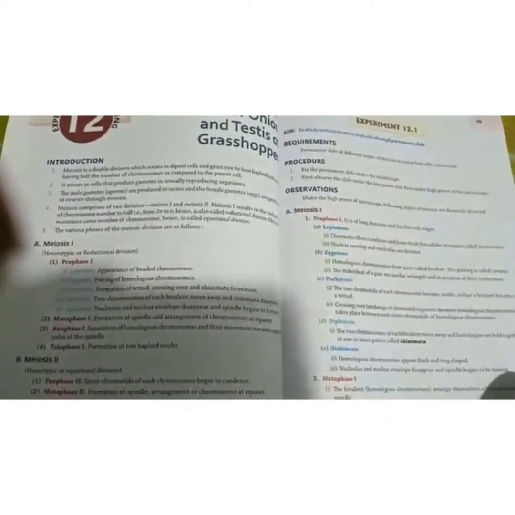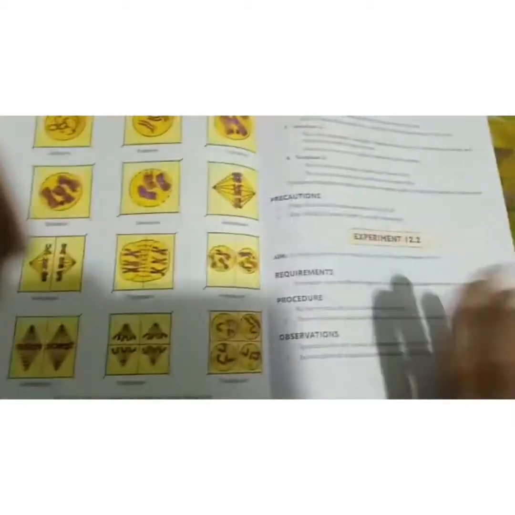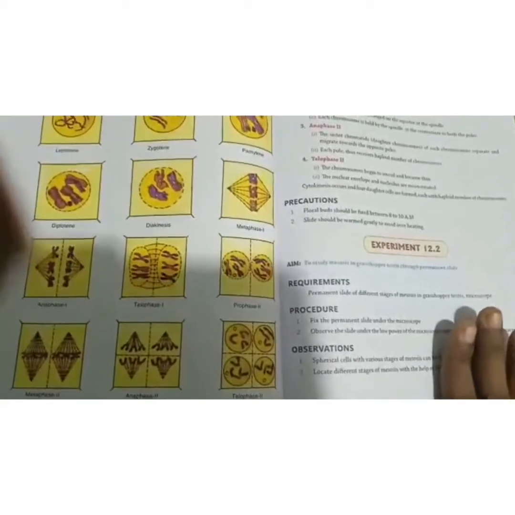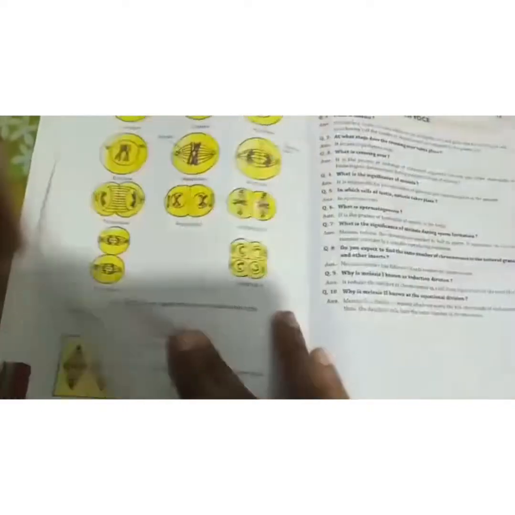Then write requirement, procedures, observation, meiosis 1 and meiosis 2, and precautions. Draw these diagrams on the left side. Okay, no need to write experiment 12 too. We are writing only the first experiment from this part. Clear?